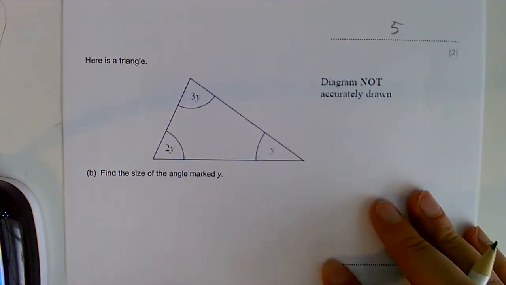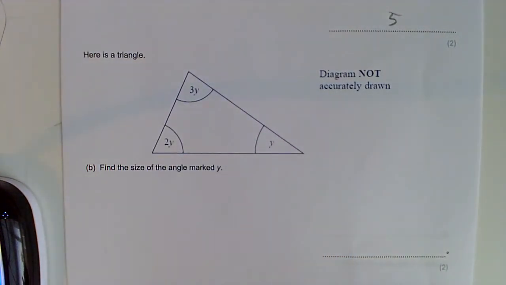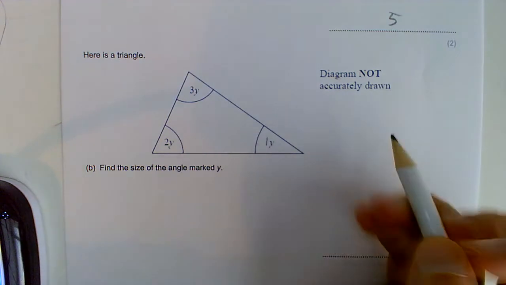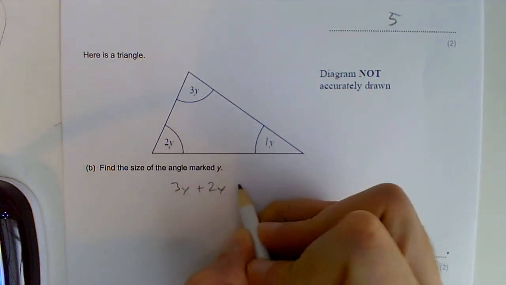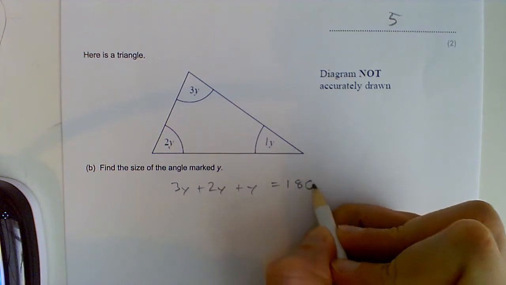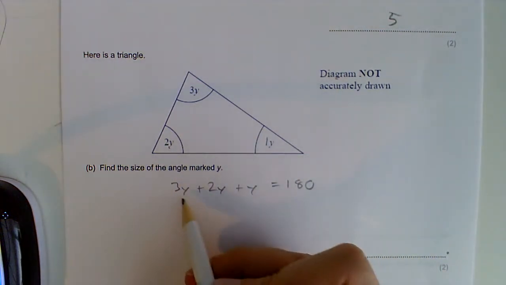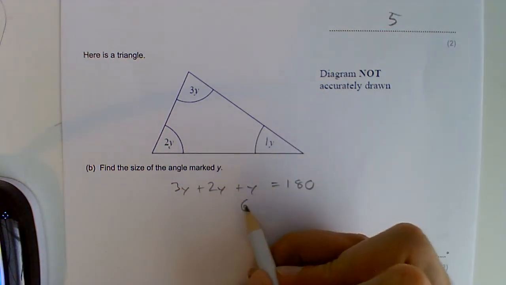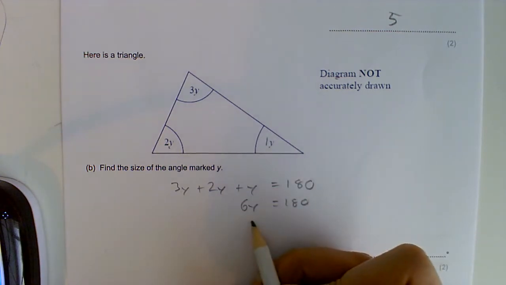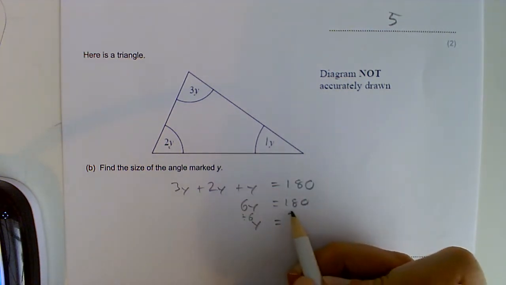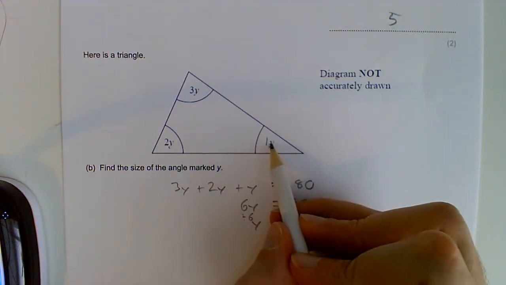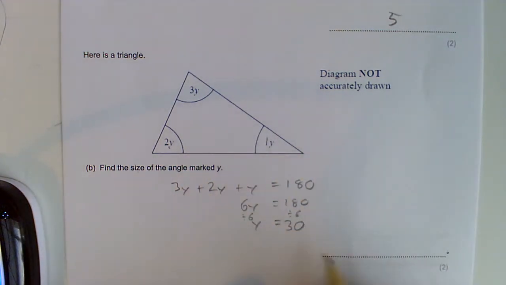Okay, so part B, what do the angles inside a triangle add up to? Well, they add up to 180, don't they? So 3y, add 2y, add another 1y, must equal 180. So when we get one like this, where it's different things with y's in, we need to simplify that. 3y add 2y add 1y, it's going to be 6y equals 180. So if I divide both sides by 6, y there will be 30. Okay, and that's what we were asked to figure out, wasn't it? Find the size of the angle marked y. Well, y is 30 there.